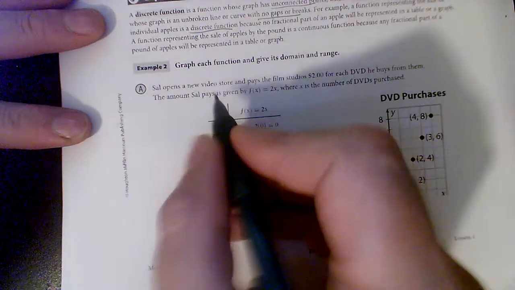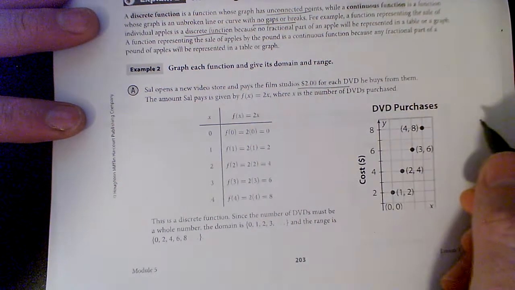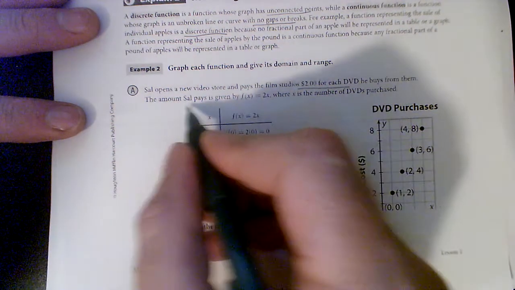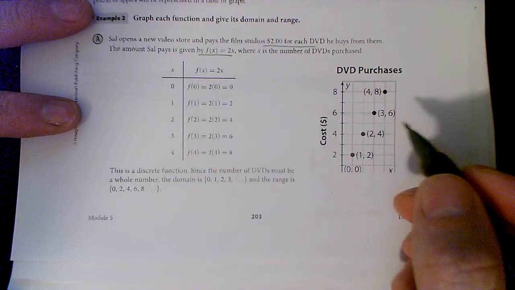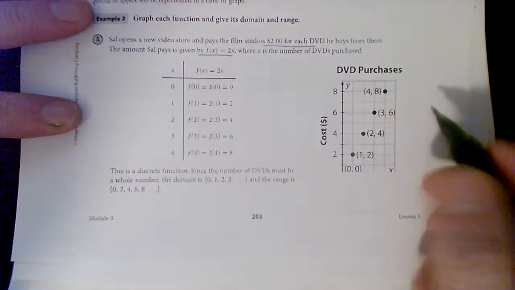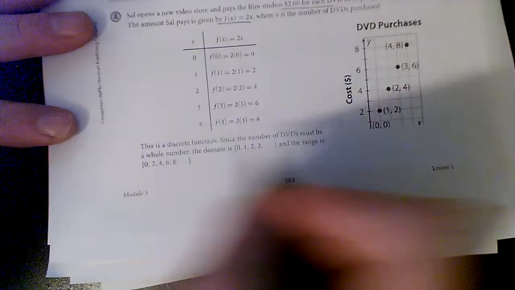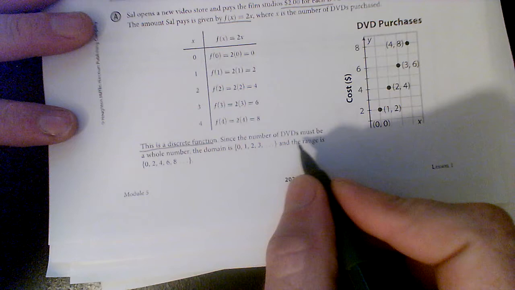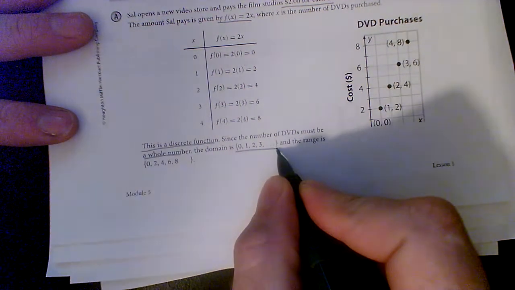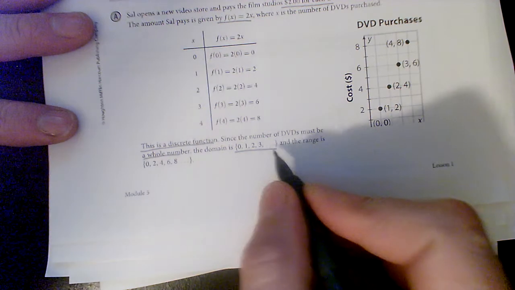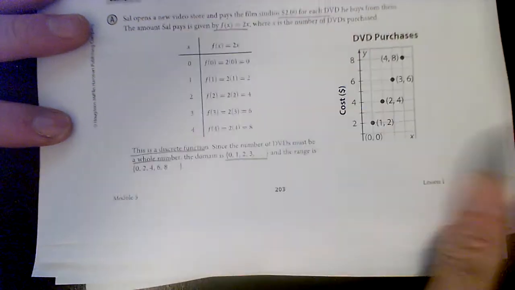So Sal opens a new video store and pays the film studio $2 for each DVD he buys. Then the amount Sal pays is given by that function, where x is the number of DVDs purchased, right? So $2 per DVD: 1 is 2, 2 is 4, 3 is 6, and 4 is 8. This is a discrete function since the number of DVDs must be a whole number. So the domain, if you set a pattern, is 1, 2, 3, dot, dot, dot, and the range is the same pattern except, since it's $2 per DVD, it goes up by 2's, dot, dot, dot.